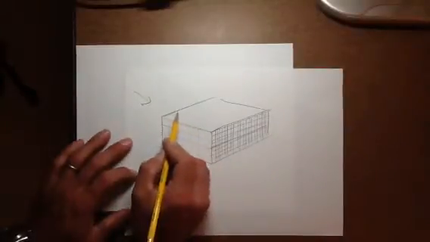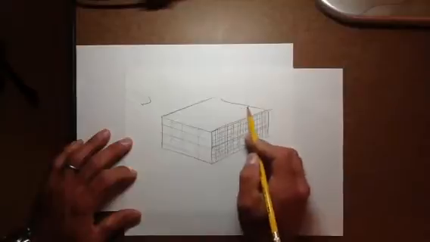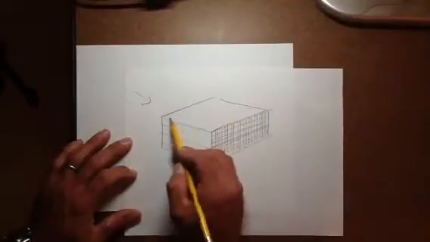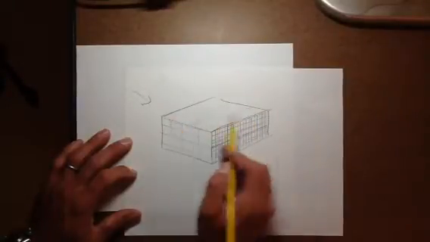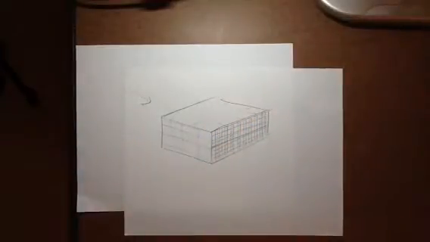On the top, I'm going to put a few. I'm following this angle and that angle. Okay? So we want that top face to be the lightest because it's receiving the most light. So I'm just going to put in a few just to show that it's not blank or white. I never want to leave something completely white because then it doesn't look like there's anything there. All right? So that's what you're up to.